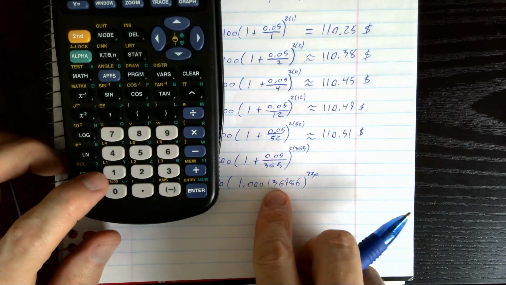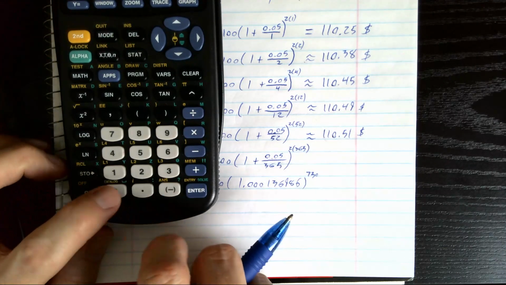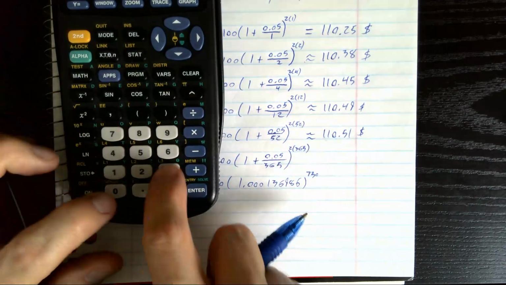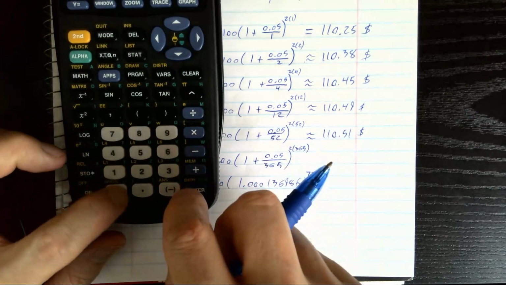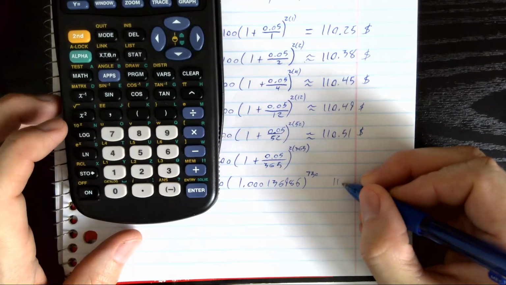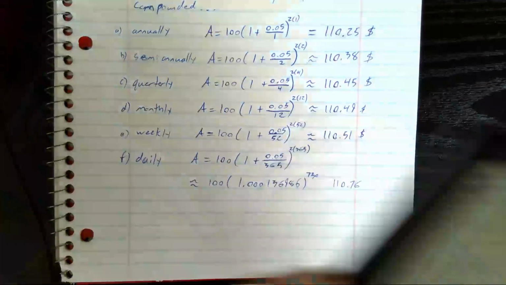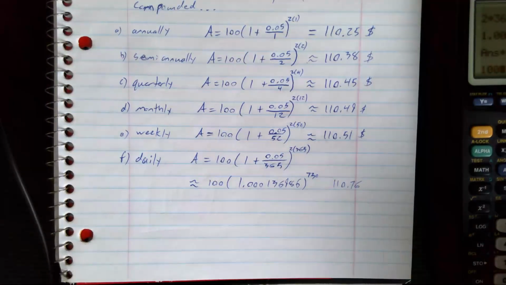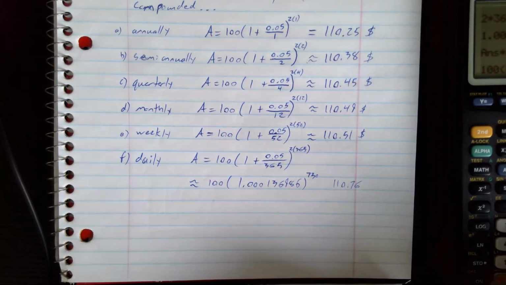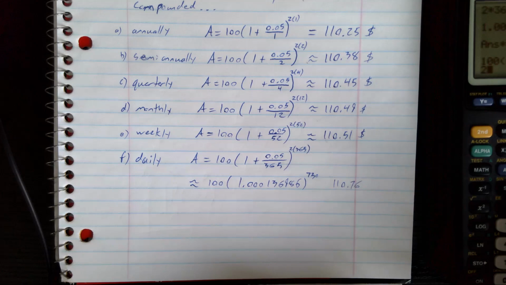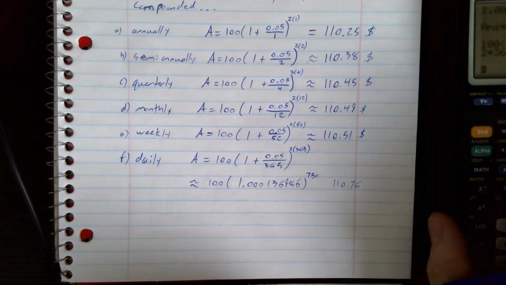Now, if I did round this off here, I don't know how students would round this off. Maybe they would do 1.00014 to the exponent 730 times 100. I'm getting about 110.76, whereas if I type it all into my calculator in one go, I get 100 bracket 1 plus 0.05 divided by 365, close that bracket, to the exponent 2 times 365, close that bracket.